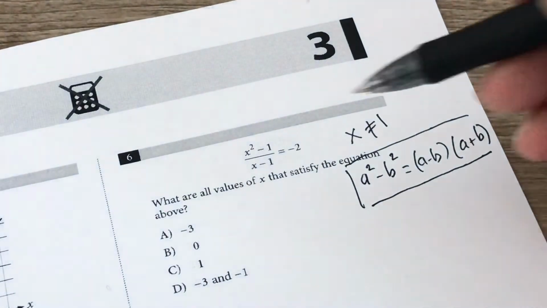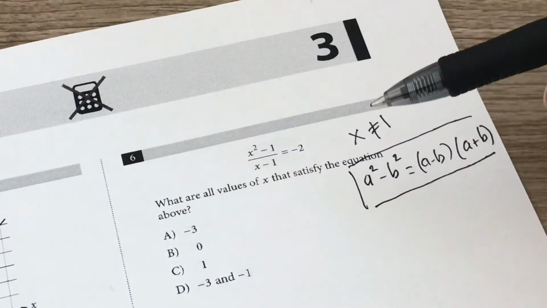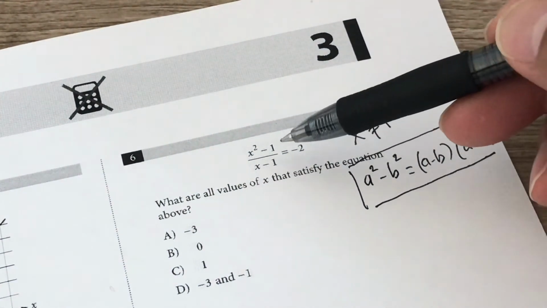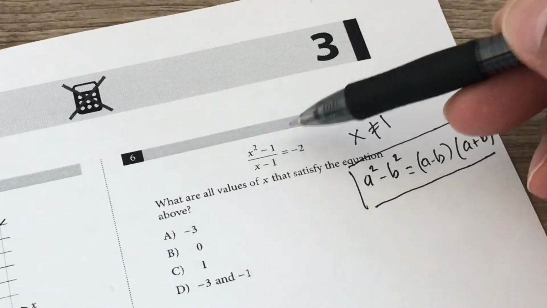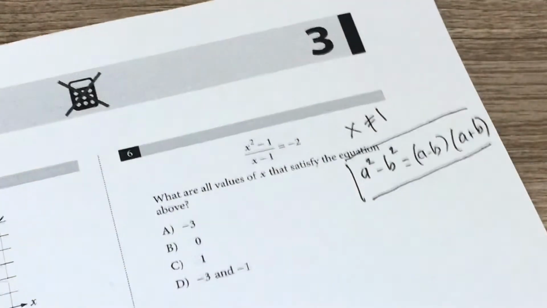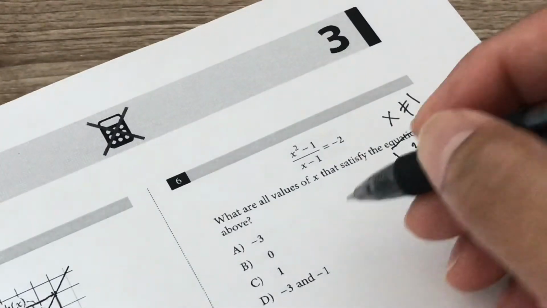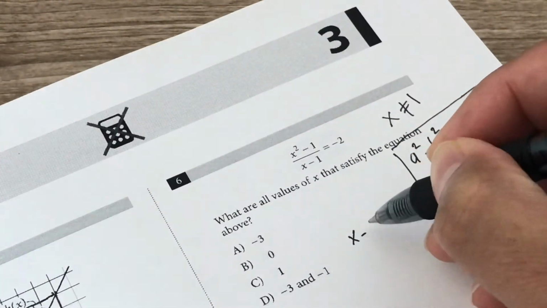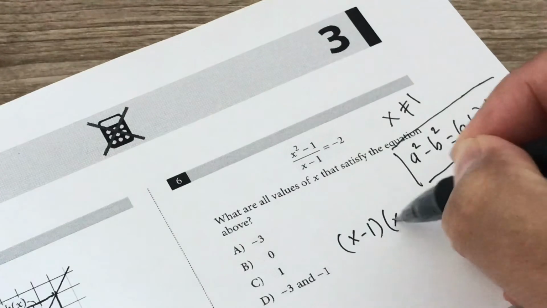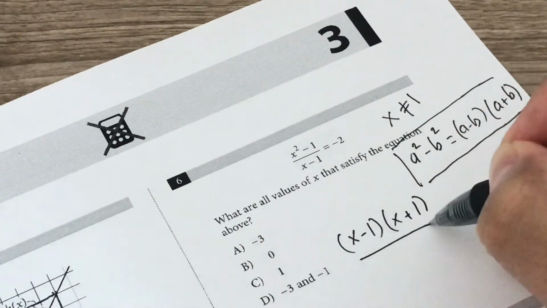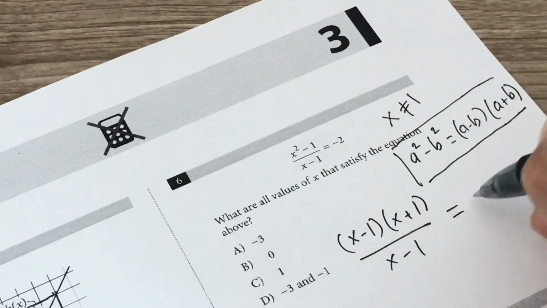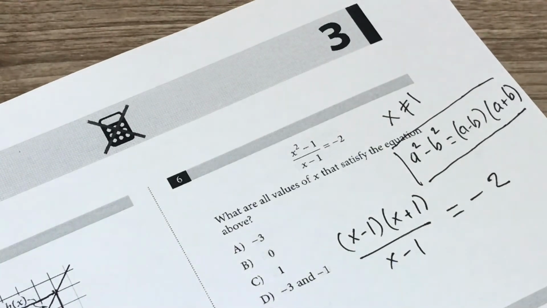So now look back here. x squared minus 1, that's x squared minus 1 squared. And if I use this formula, my equation will become (x minus 1) times (x plus 1) over (x minus 1) equals minus 2.